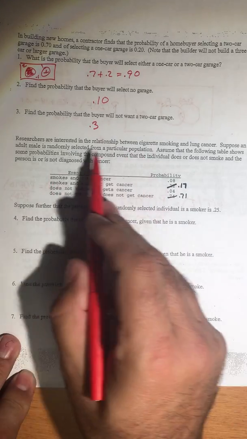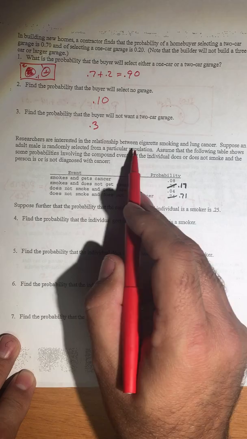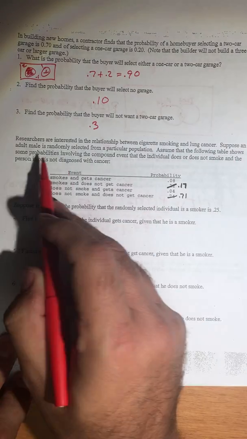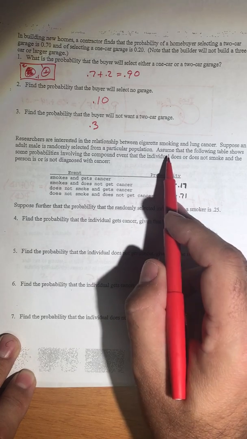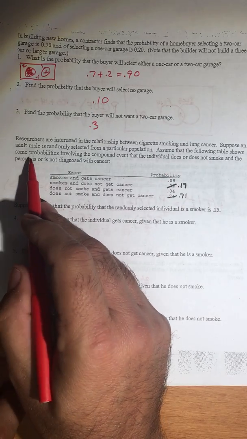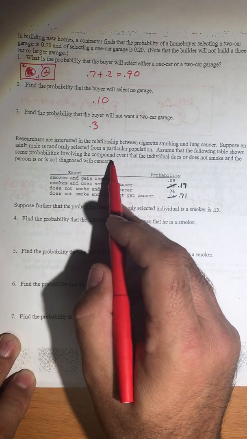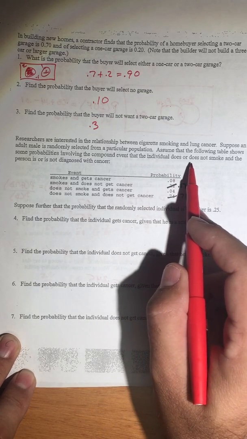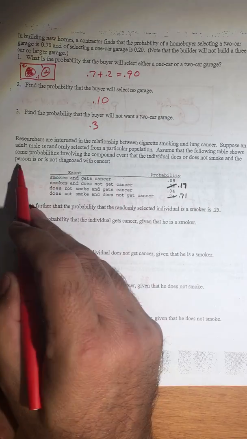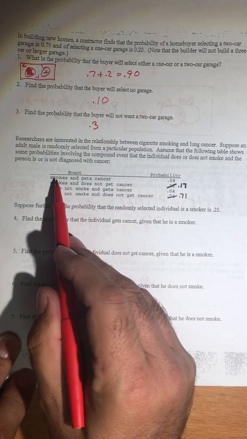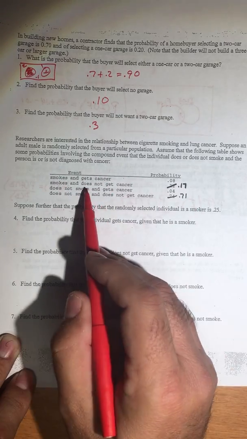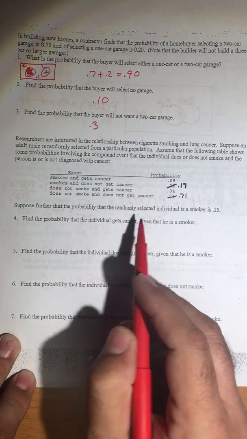Suppose, let's see, what do they tell us up here? Researchers are interested in the relationship between cigarette smoking and lung cancer. Suppose an adult male is randomly selected from a particular population. Assume the following table shows some probabilities involving the compound event that the individual does or does not smoke, and the person is or is not diagnosed with cancer. So we've got this table: smokes and gets cancer, smokes and does not get cancer, etc.